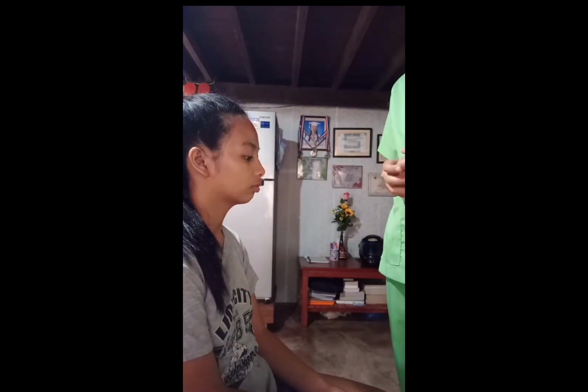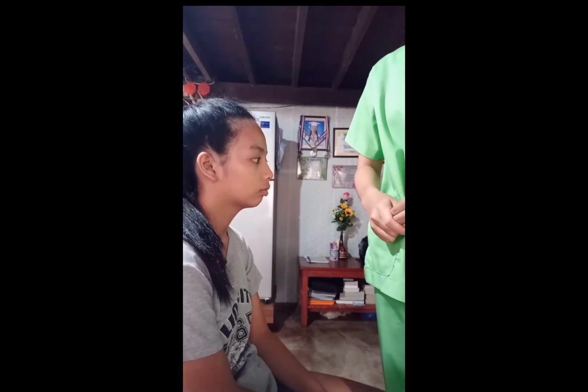It is transparent, smooth, and shiny, and that's totally normal. And anterior chamber and iris, the details of the iris are visible, which is normal. Next is examining the pupils.